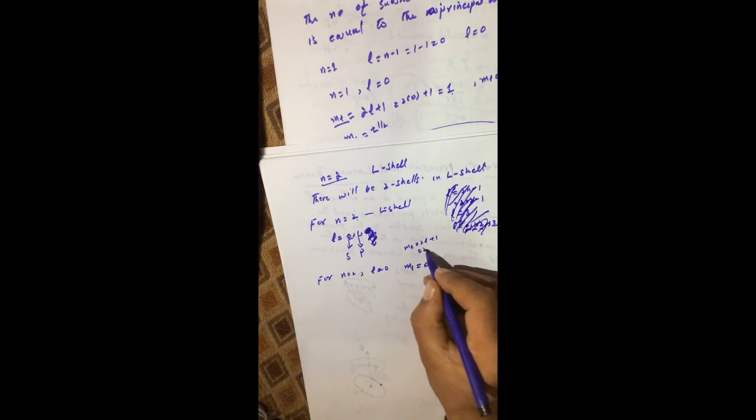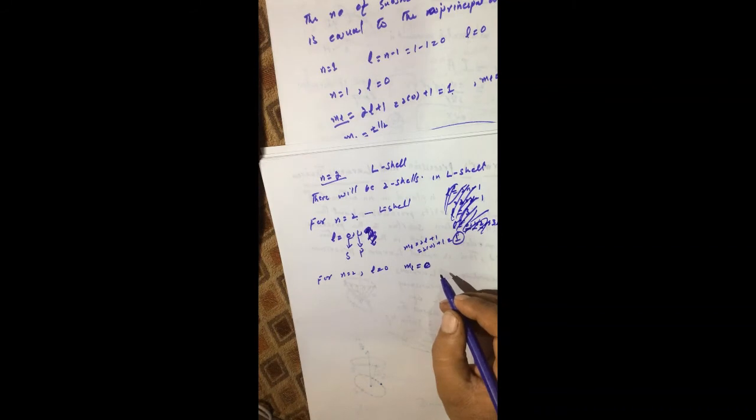So it has values 2 into 0 plus 1, which is 1. So ml has only one value, which is 0. And the magnetic spin quantum number ms has 2 values. One is plus 1 over 2 and the other one is minus 1 over 2.